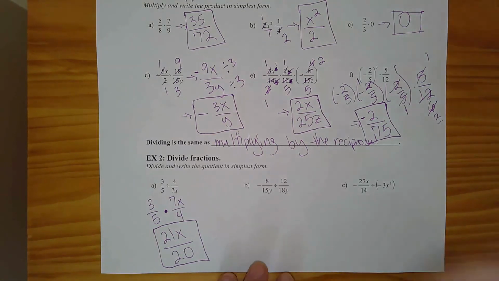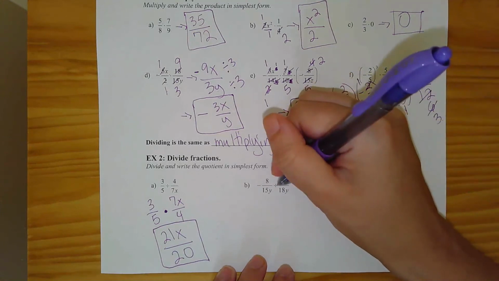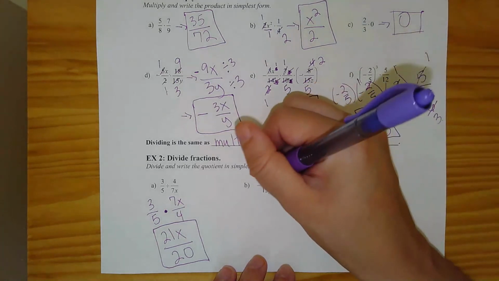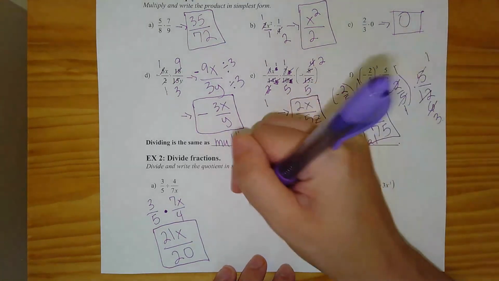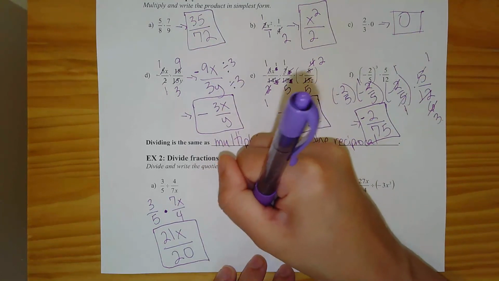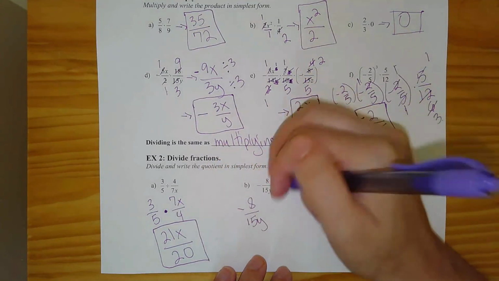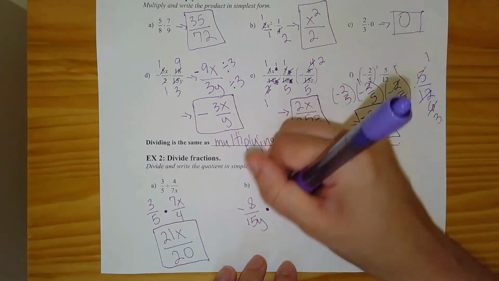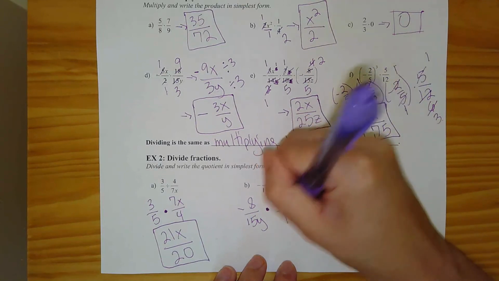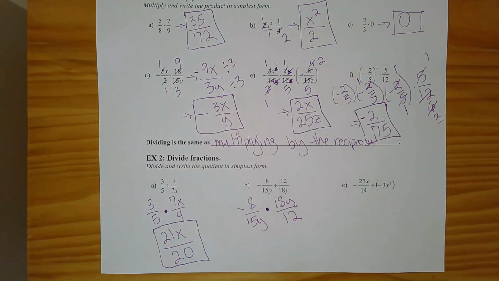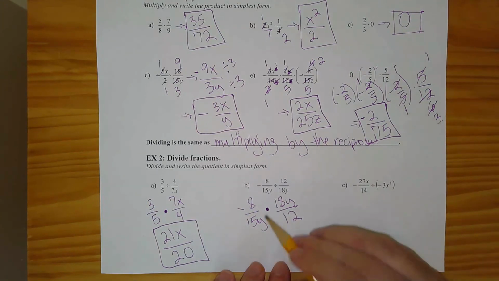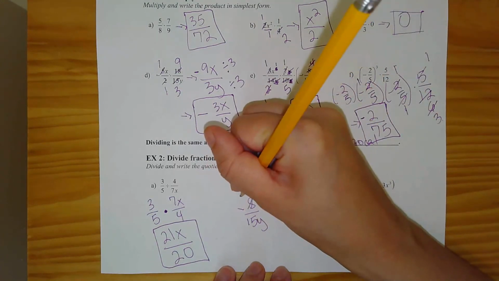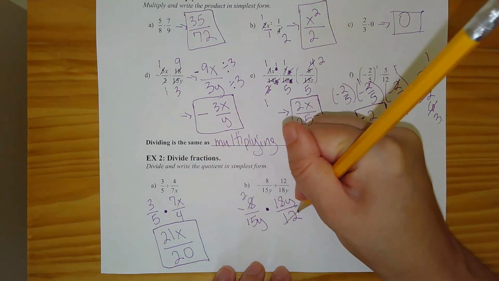The next one I have is negative 8 over 15y divided by 12 over 18y. If I want to write that as a multiplication problem, I'm going to keep the first fraction as it is. It's negative 8 over 15y. But I'm going to change it from division to multiplying by the reciprocal. So I'm going to do multiplying by, and this would be 18y over 12. Then I can see if I can simplify at all. Simplifying, I notice that 8 and 12 are both divisible by 4. So 8 divided by 4 would be 2. 12 divided by 4 would be 3.